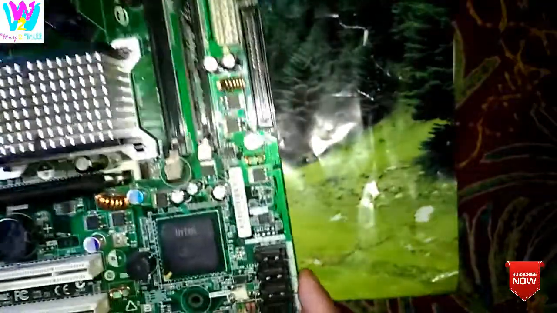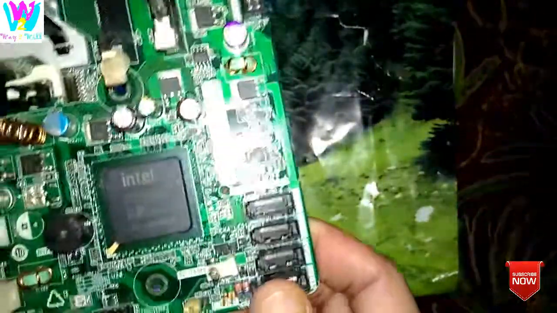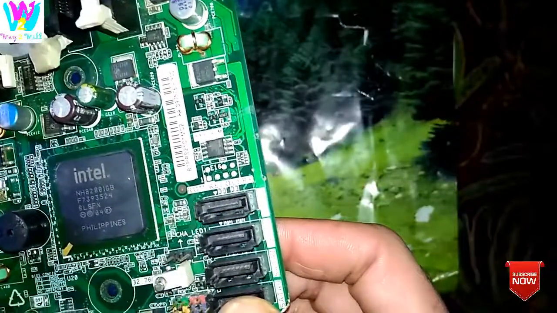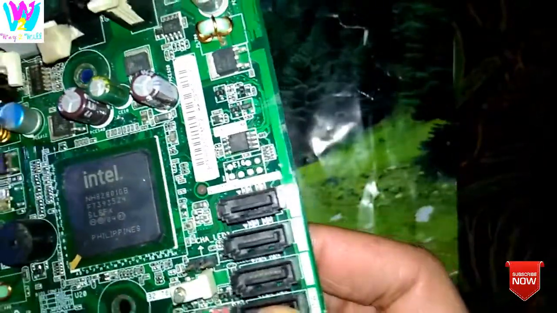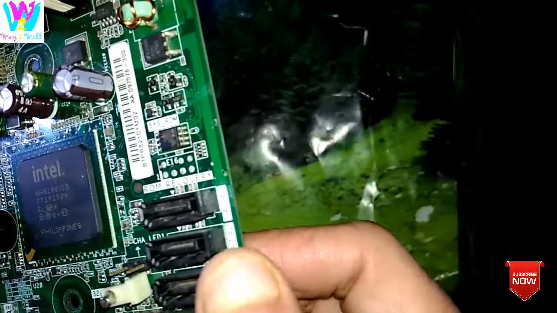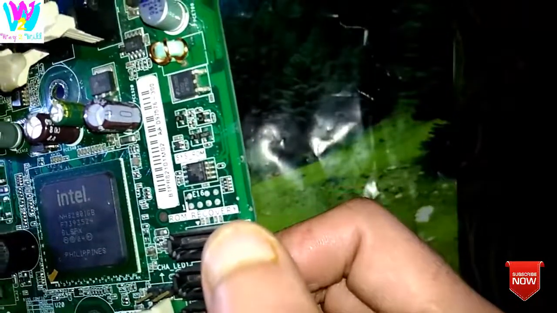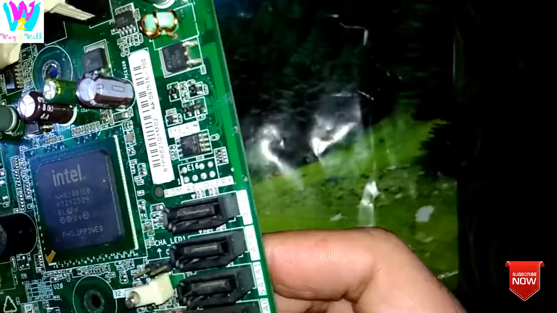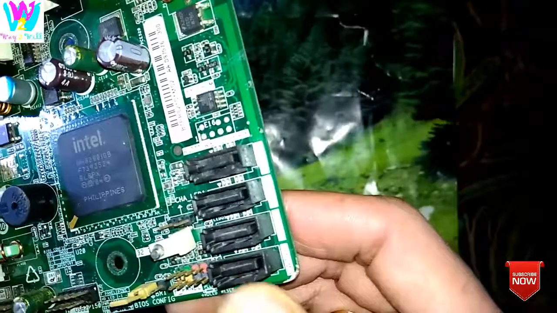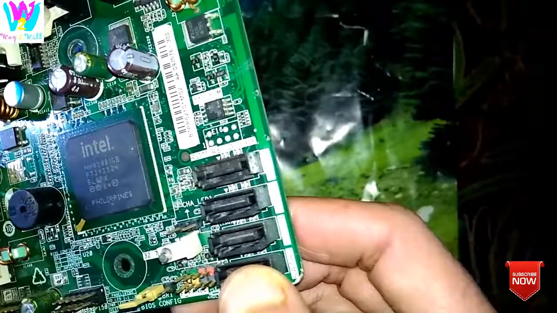And now we can see these slots here. These are called SATA slots, usually used for hard disks. These are SATA 0, SATA 1, SATA 2 and SATA 3. Usually we use SATA 0 for the primary hard disk, through which the computer boots up the operating system.